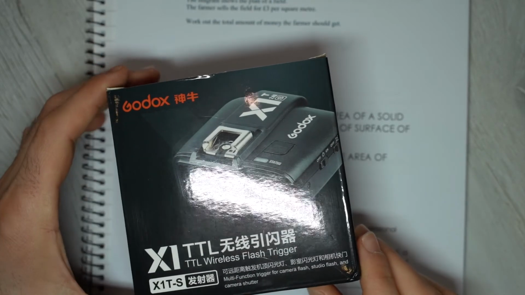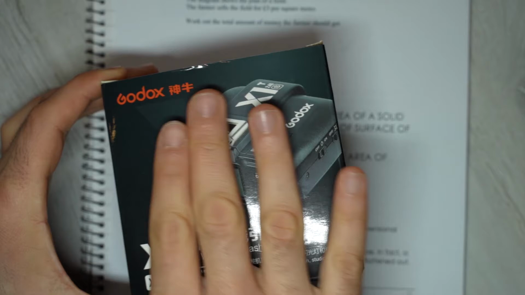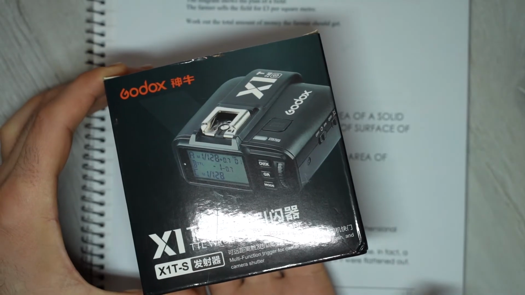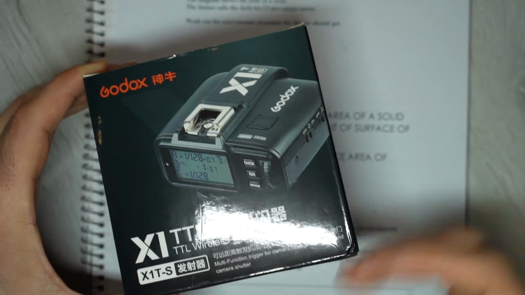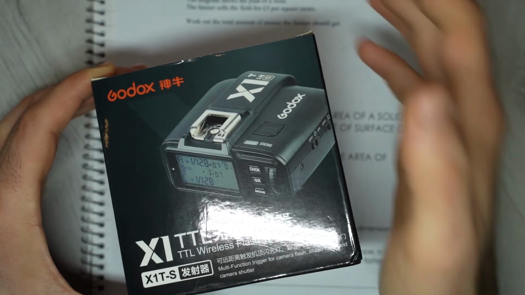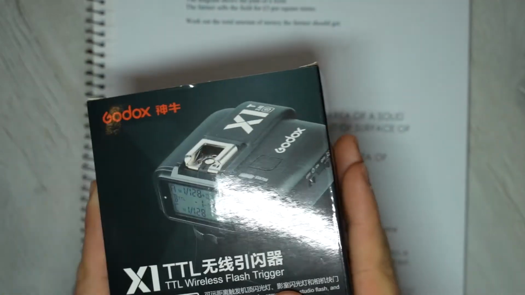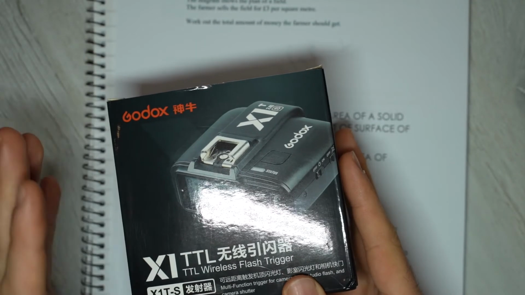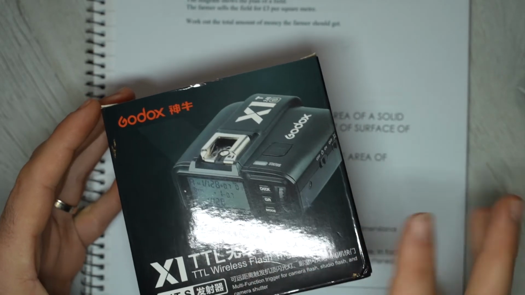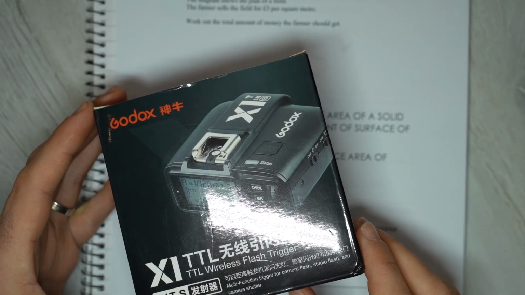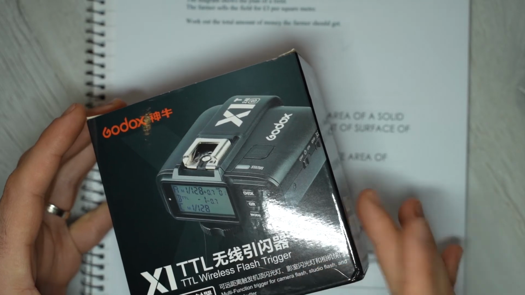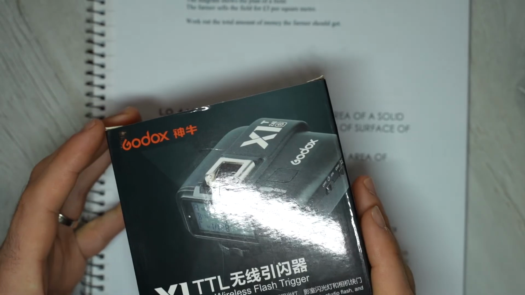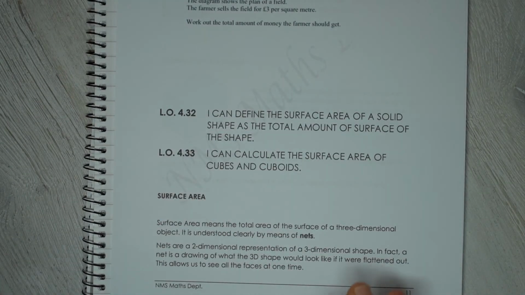Now we know that the top and bottom have the same area, while the front and the back also have the same area, while the sides have the same area. So to find the total surface area of this cuboid, we need to find out the area of each face. Okay, so that is surface area.